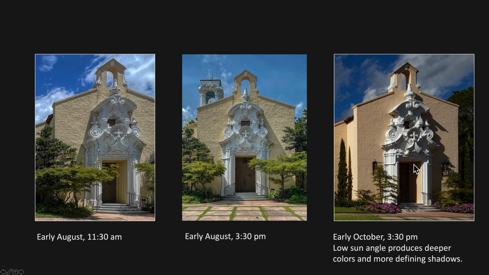Now, this is the same building. Early October, same time, 3:30, you can see the low sun angle. I get deeper colors. And if you look at the shadows, instead of these hard, straight shadows, now I get shadows that really define the architecture. And the sun is underneath some of these overhangs, so I don't have this kind of flat look. I really get a nice contrast between what is lit and what isn't lit.